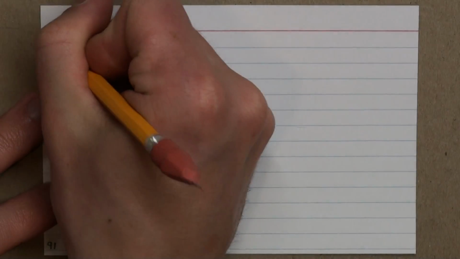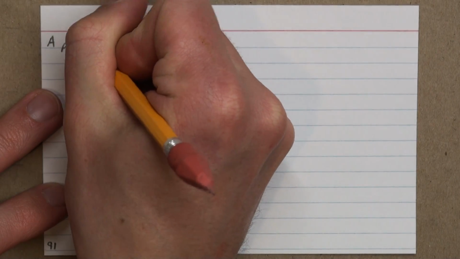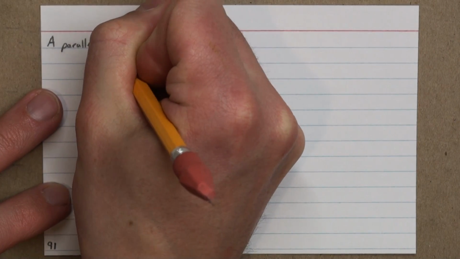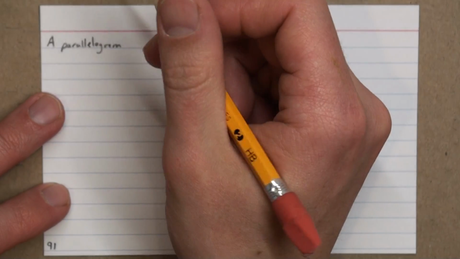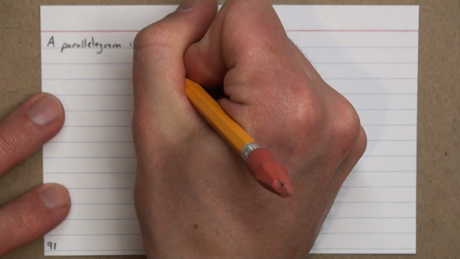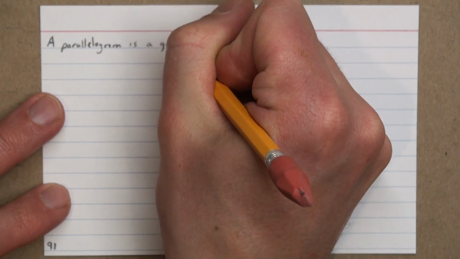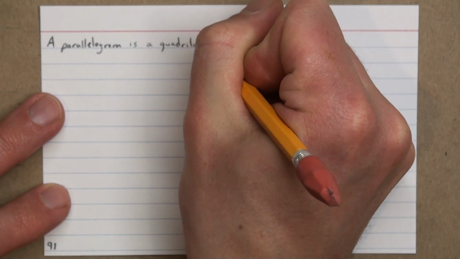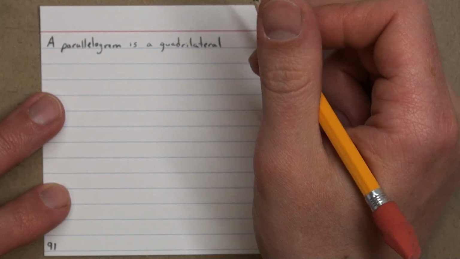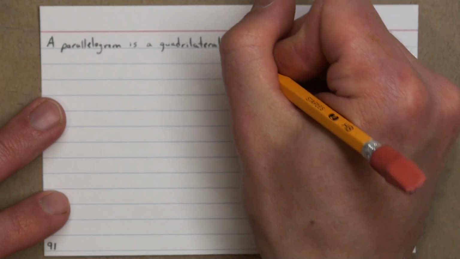And the first one we're going to talk about is a parallelogram. So let me just pull up the information on that. Okay, we'll start with the definition. A parallelogram is a quadrilateral with both pairs of opposite sides parallel.